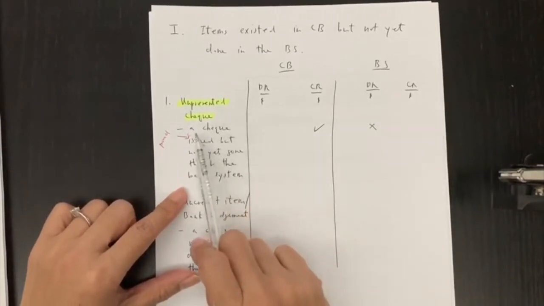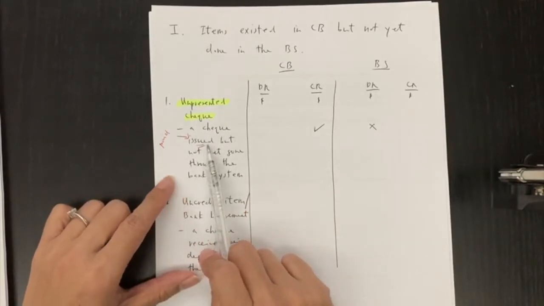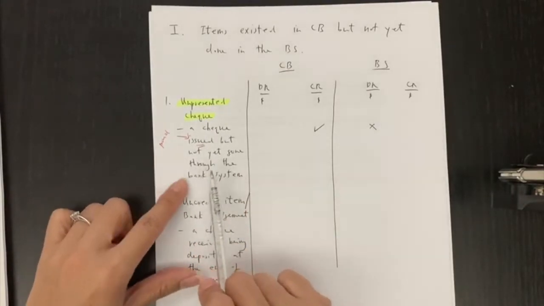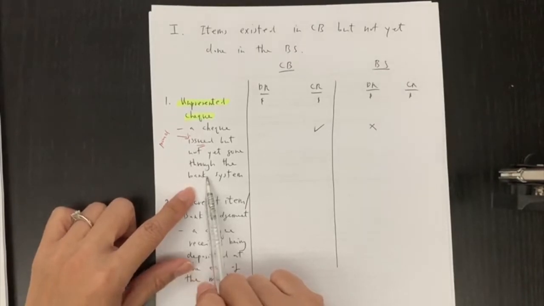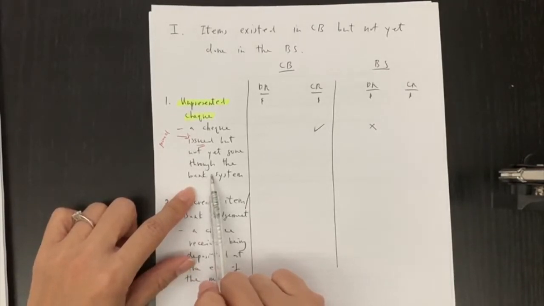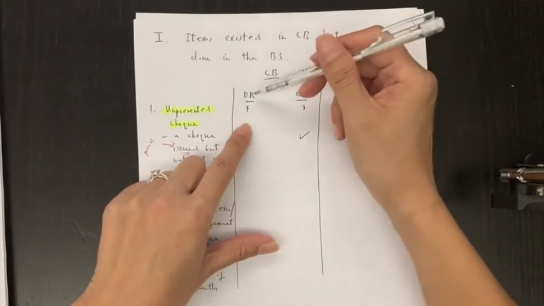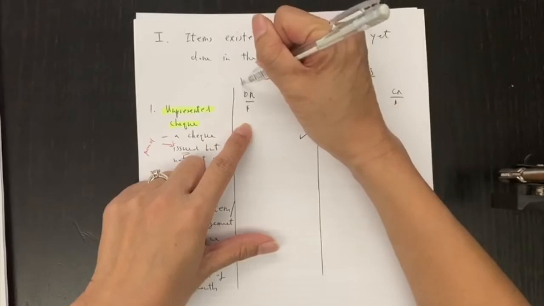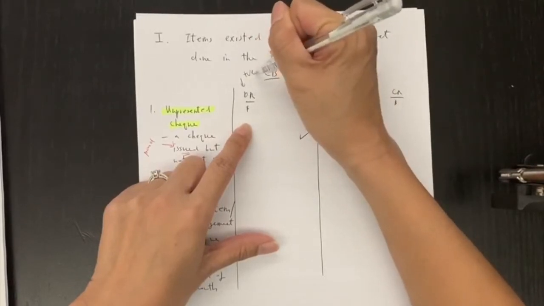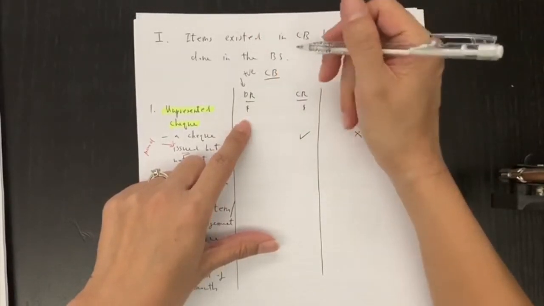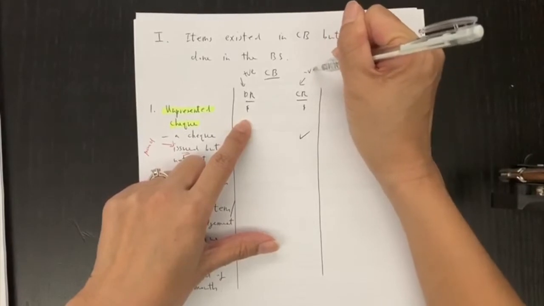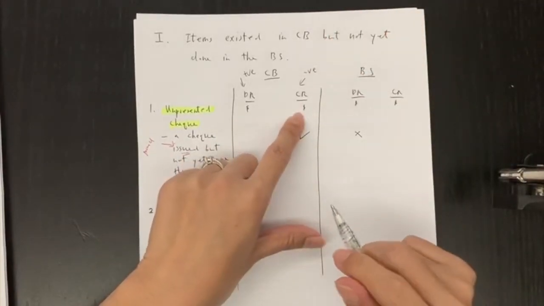Unpresented check means a check issued, means we pay a check to somebody else. For example, we pay a check to Crystal, and Crystal is our supplier. To remind one more thing, this is the cash book. We have debit side and credit side. Debit side means positive to us, we have more money in the bank, and credit side is negative, we have less money in the bank account.